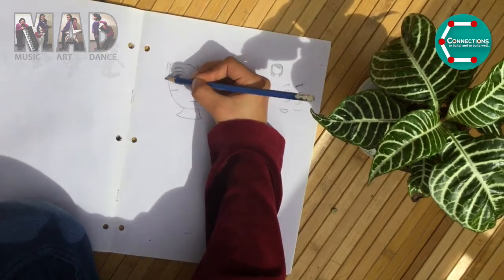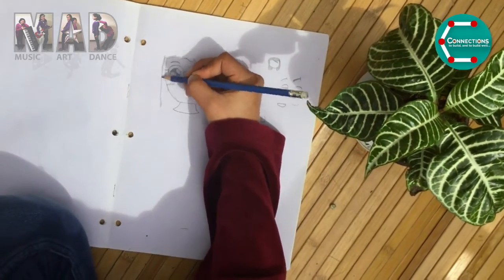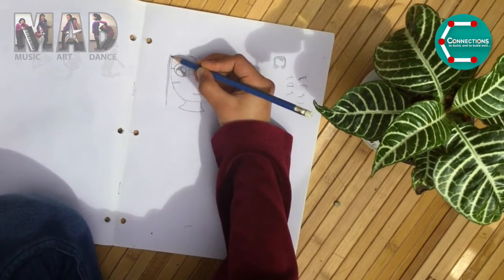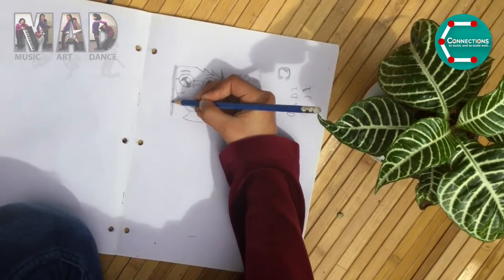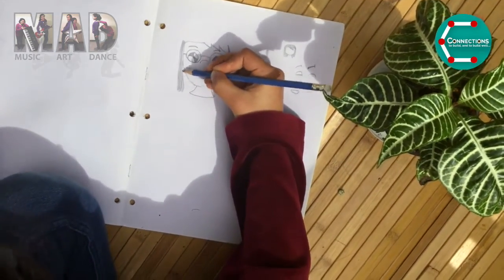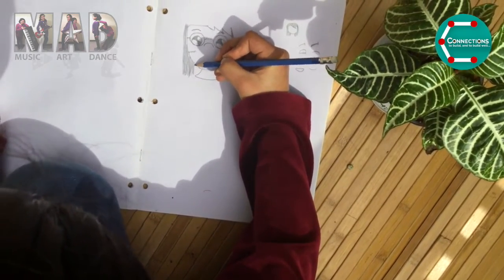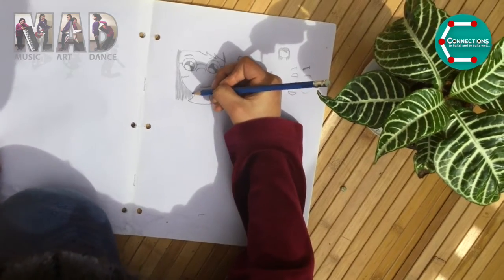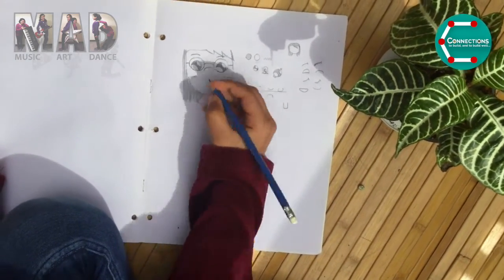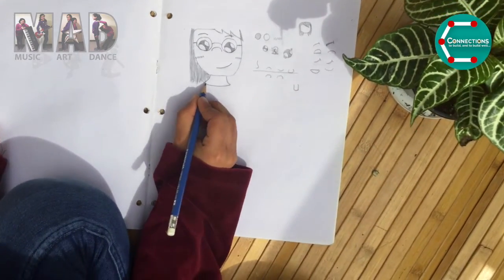And then I'll do her hair. And if you want, you can give it a bit more shape, like I added a bit more curves around there. You can do that if you want, or you can just make it completely straight. So I didn't make it completely straight from here. I gave it some more texture. But if you want, you can make it completely straight like that.